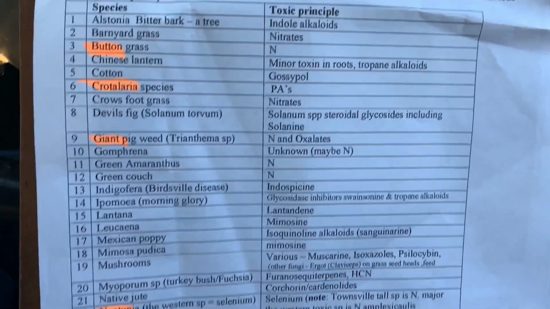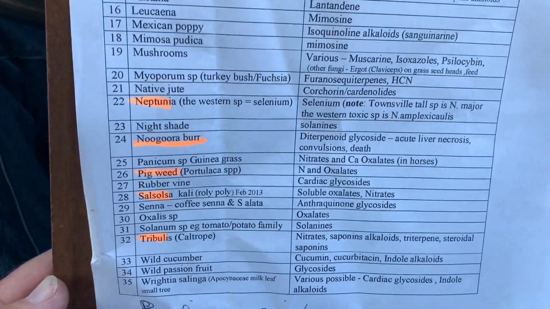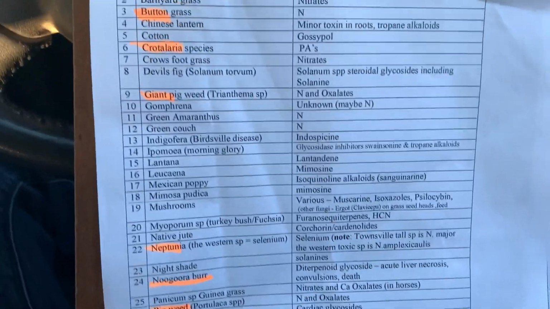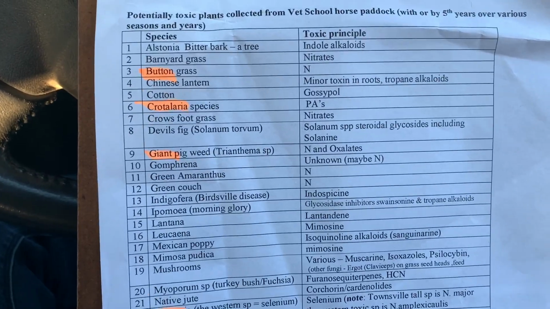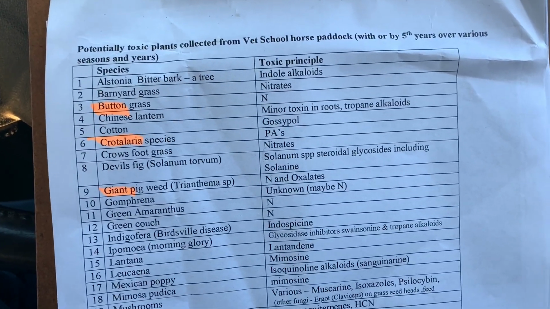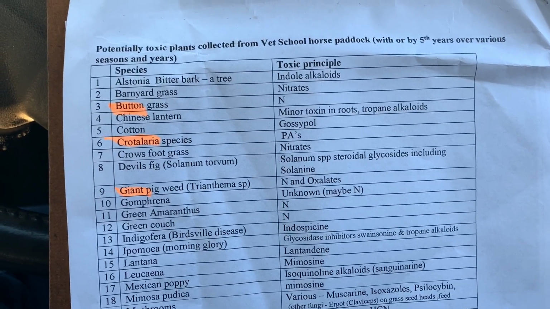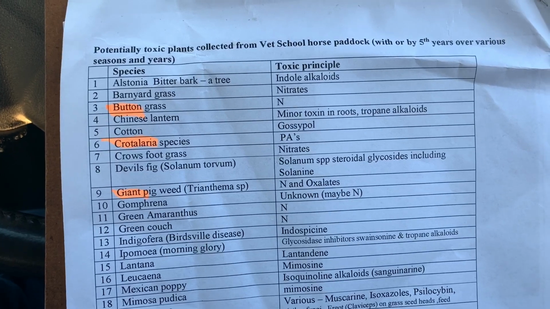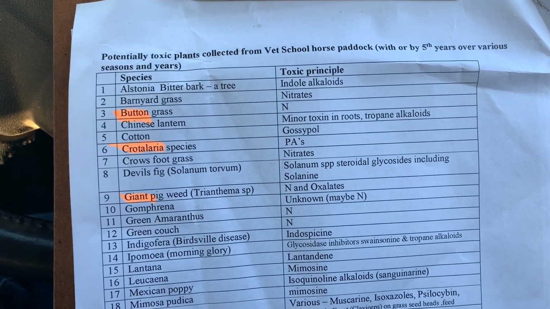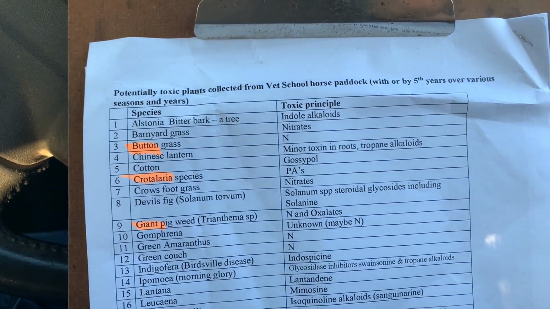Of the 35 or so that we've collected out of those paddocks over the last few years, finding 18 or 19 today is fairly remarkable. So if our horses, cattle, sheep weren't well fed, there's plenty of potential for some poisoning events there.